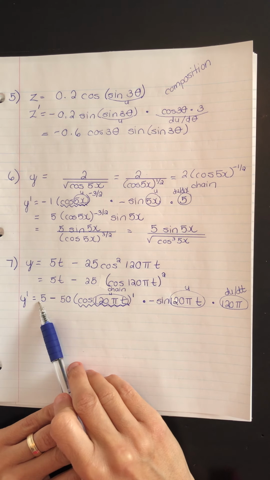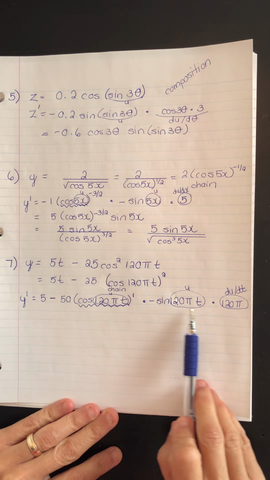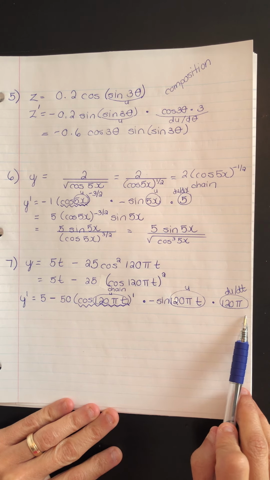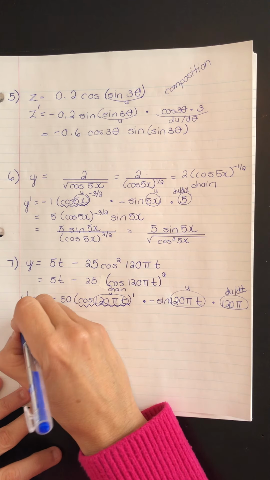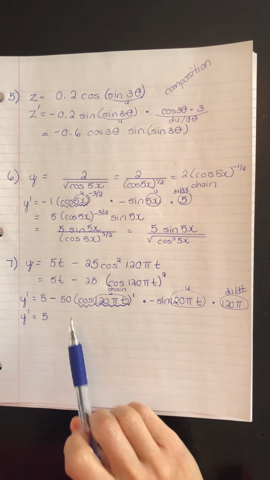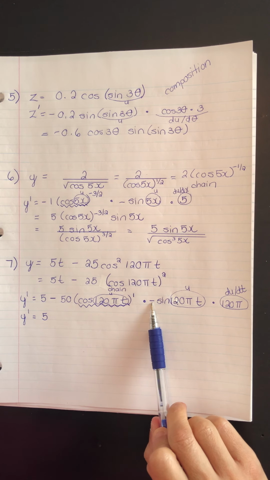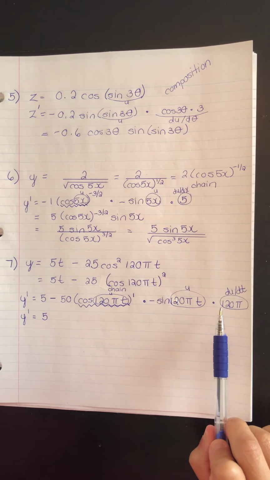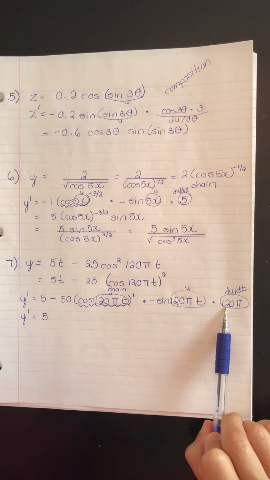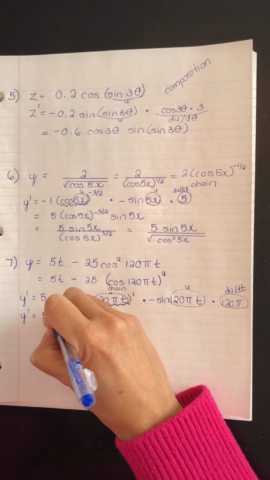So it's 5 minus all of this multiplied together. So let's work this out. So it's a negative 50 multiplied by a negative 1 and by a 120 pi. All of that will be the constant, so it'll be a positive number.